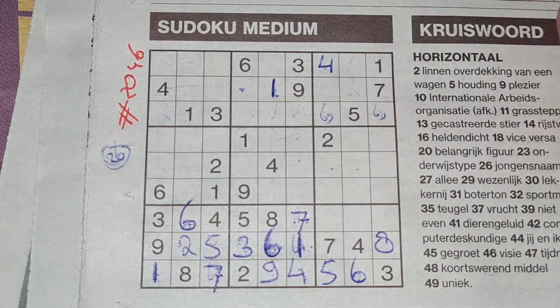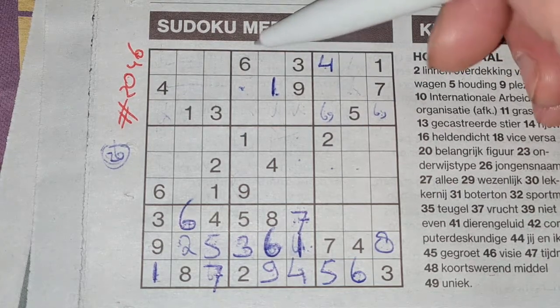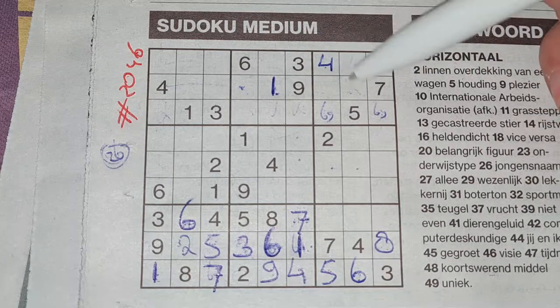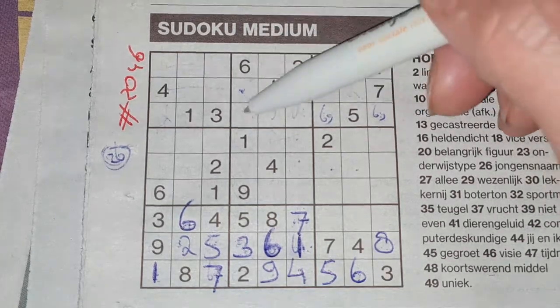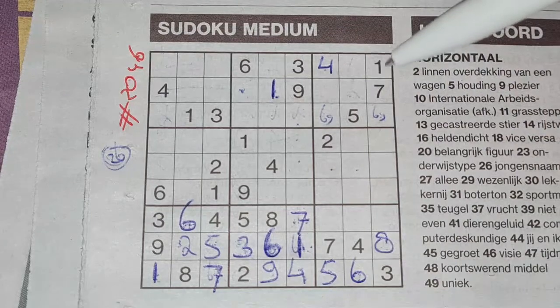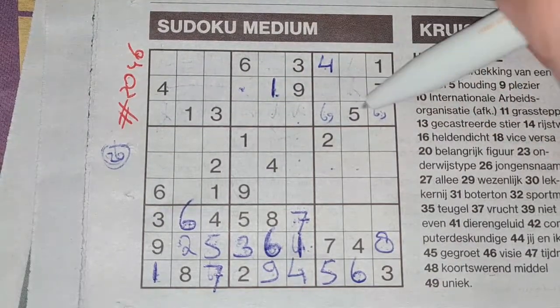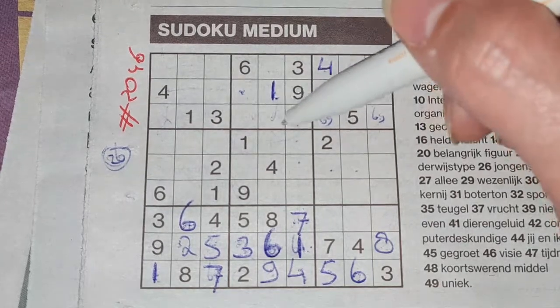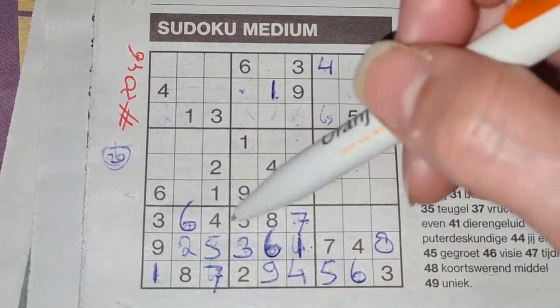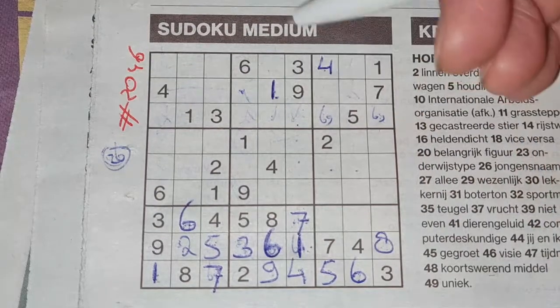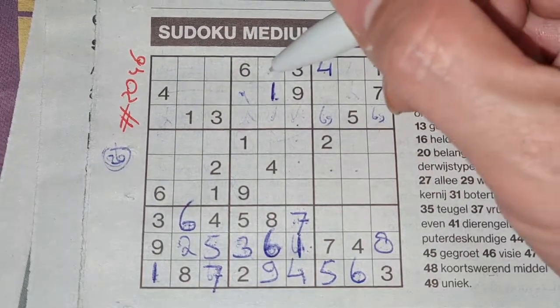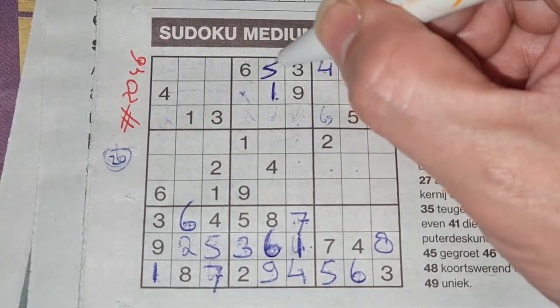Then, 5 missing numbers in this big square. One of the missing numbers is a 5. We see there 5, no 5 in these 3 boxes. Here 5, no 5 in those 2 boxes. So 1 box left for the 5, it should be there.